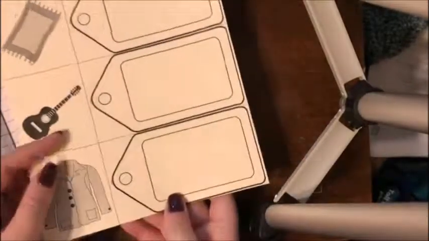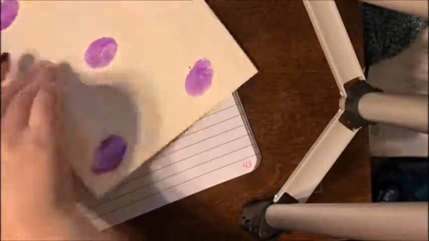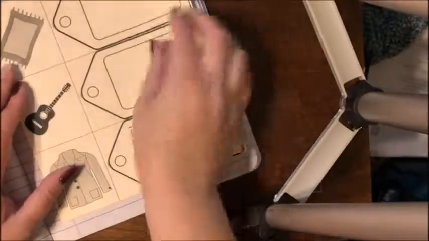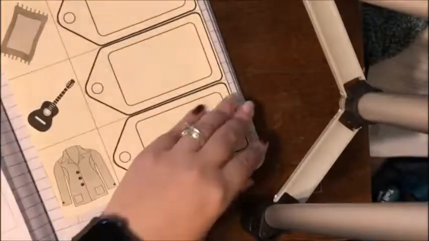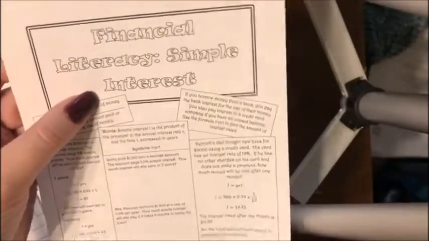So then this gets glued in on page 43. Then your last page, financial literacy and simple interest, gets glued on page 44.